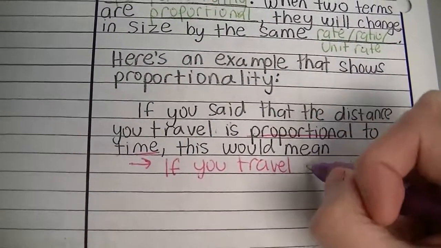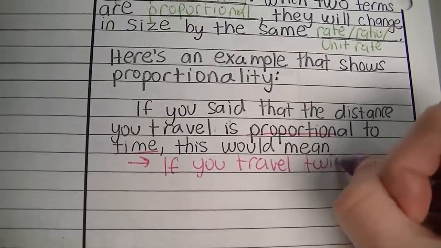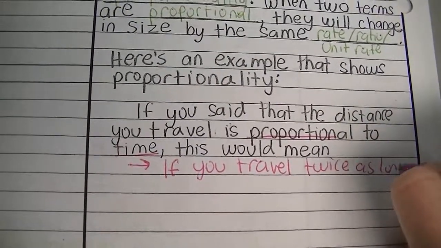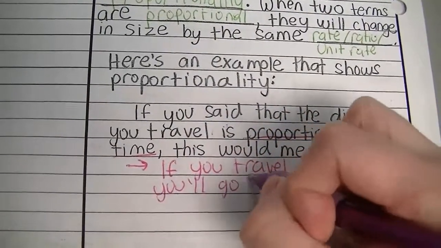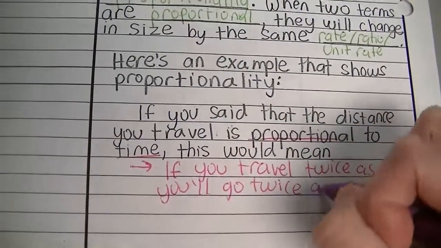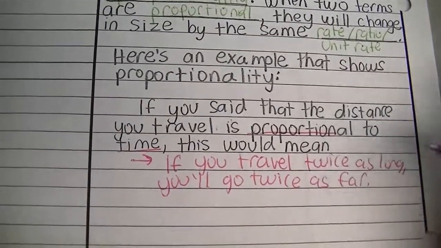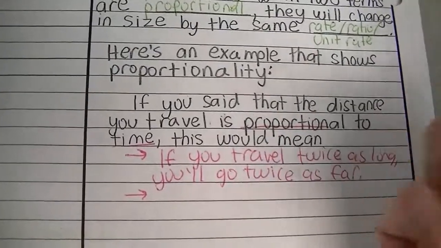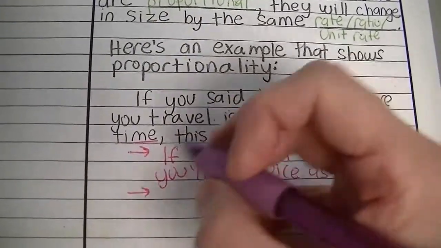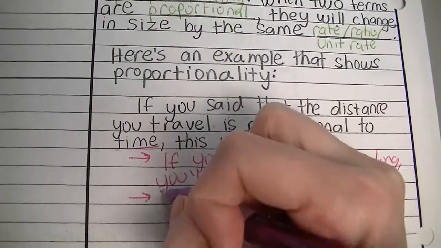Because distance is proportional to time. Just another example, if you travel 3 times as long, you go 3 times as far. That's another example of a proportional relationship between distance and time.